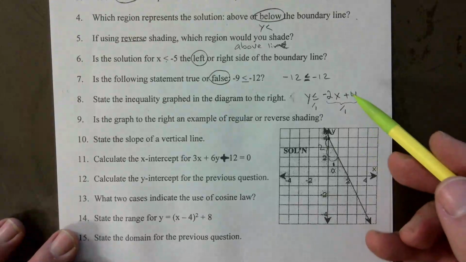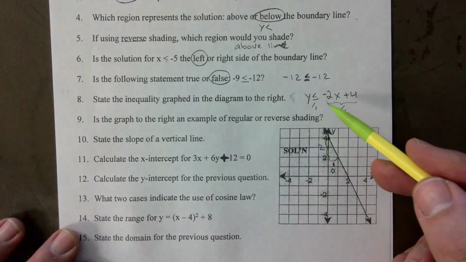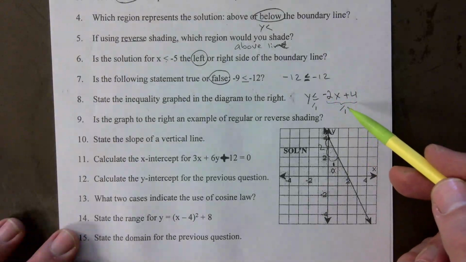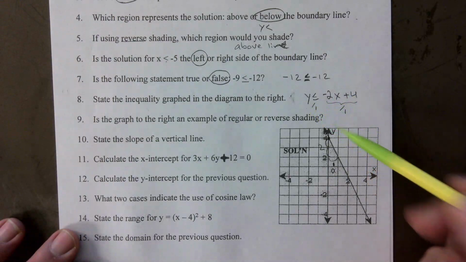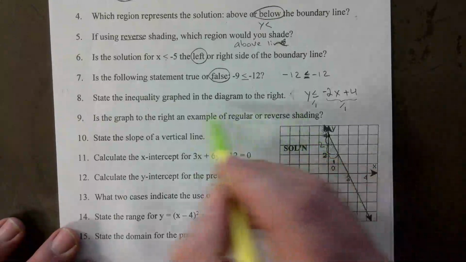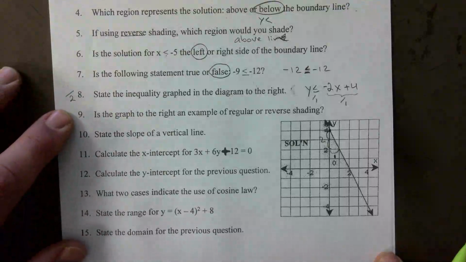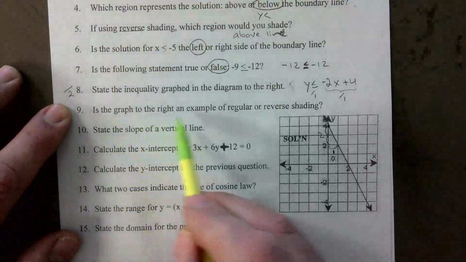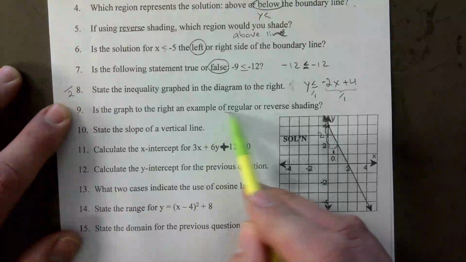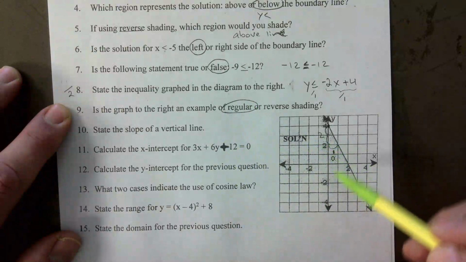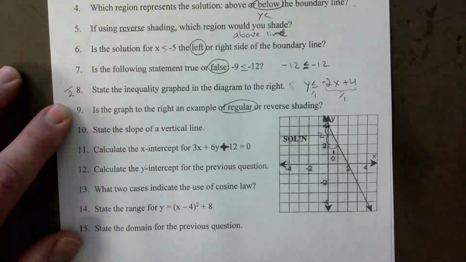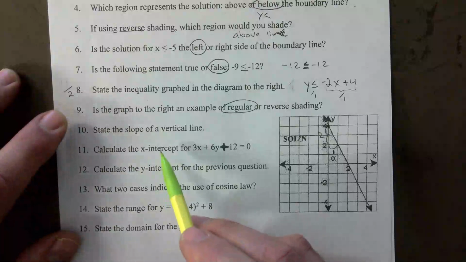So if you have anything wrong in here, sign, anything, you lose out on the full mark, but you still get 1 out of 2 if you have the first part right. So I'm just going to go to 8 and say that's the one that's worth 2 marks. Is the graph to the right an example of regular or reverse shading? It's regular because the solution region has been shaded. I know it's a bit hard to see, but it is slightly darker than above the line.